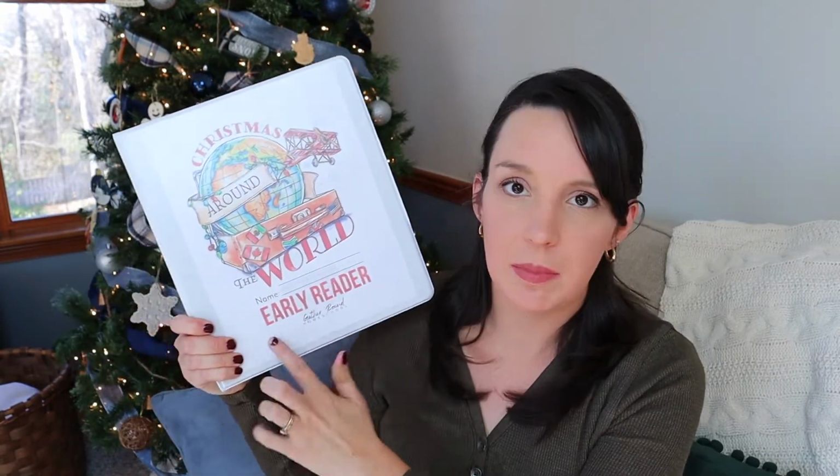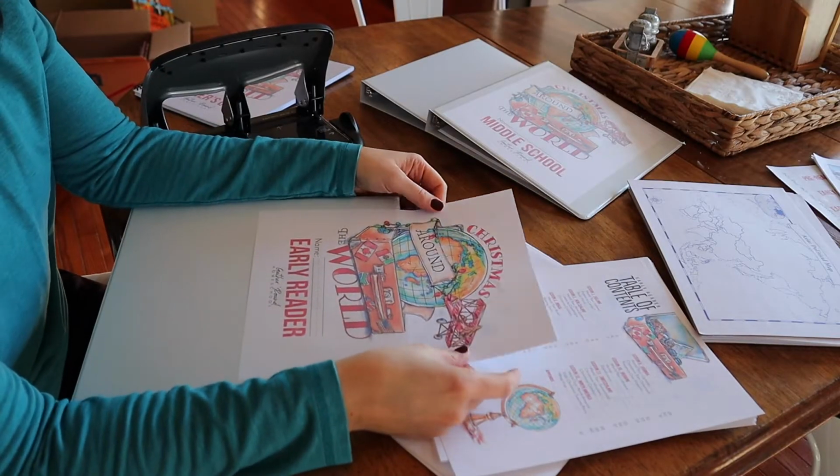Once I had everything printed, I went into organization mode and I did things a little bit differently this time. I think I have finally nailed down my groove. For my kids, I printed out their student notebooking pages and put them in white 3-ring binders. These are the type with just the little clear plastic sheet in the front.